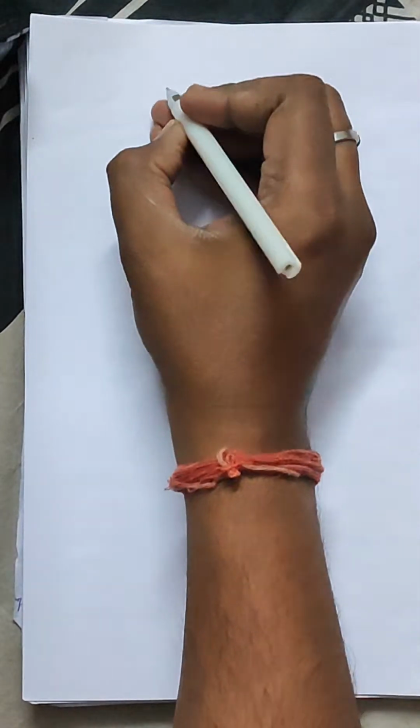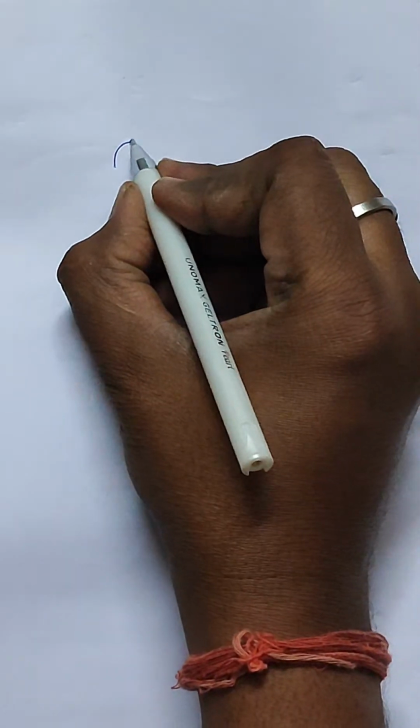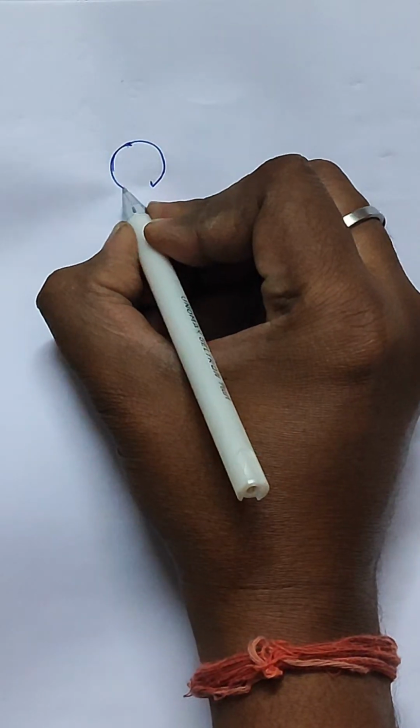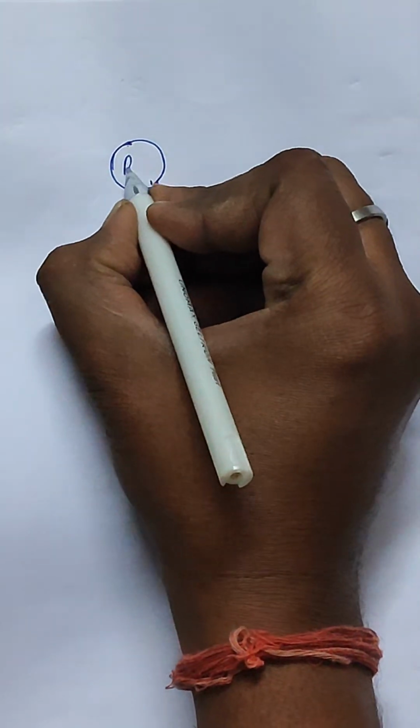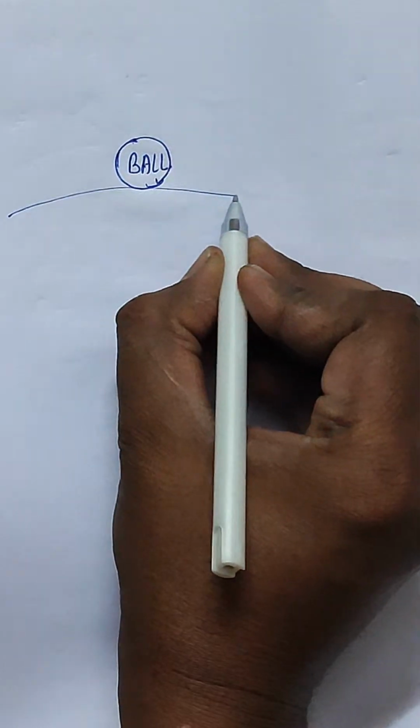From physics, a ball is given to you, and it looks like this. This ball is thrown upward from the surface of the earth. Let us say this is the earth from which the ball is thrown upward.